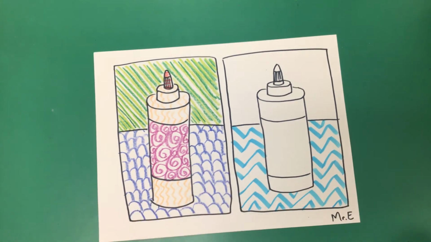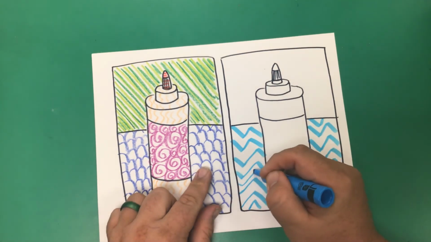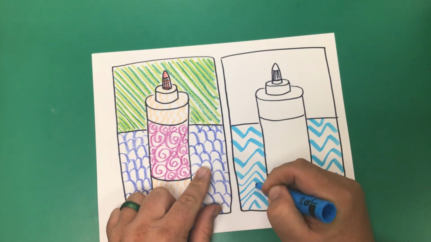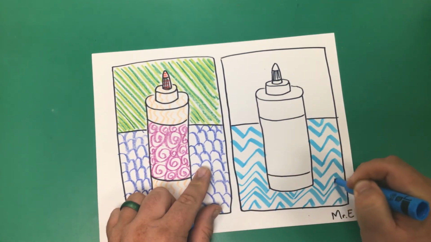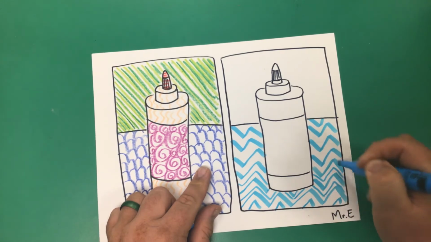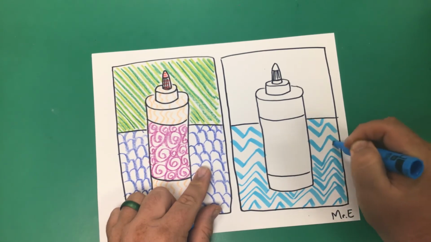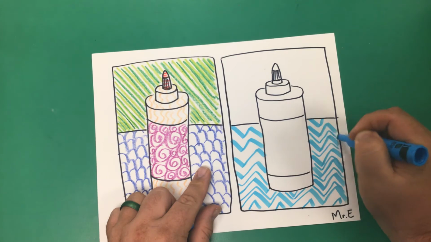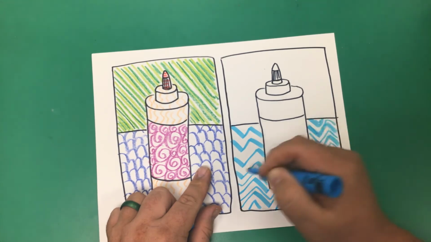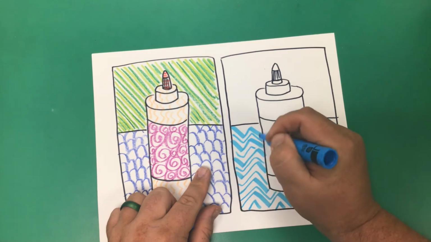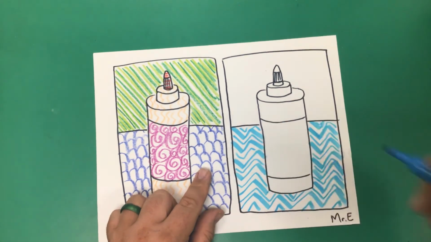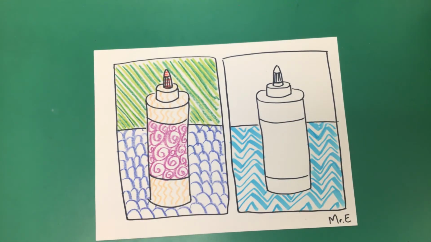Now I might add another color to that, or I could just use blue again and make a thinner line. I just felt like it was a little bit too much white on the table. So I'm gonna add a little bit more color. There we go, that's better. Not quite as much white as before.